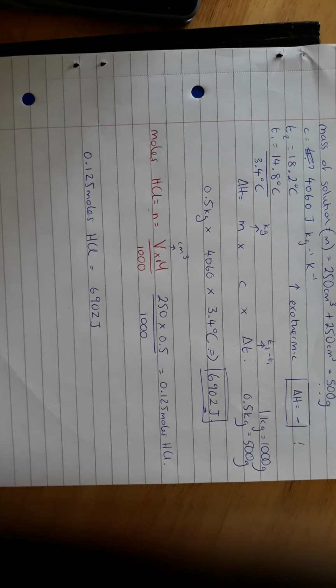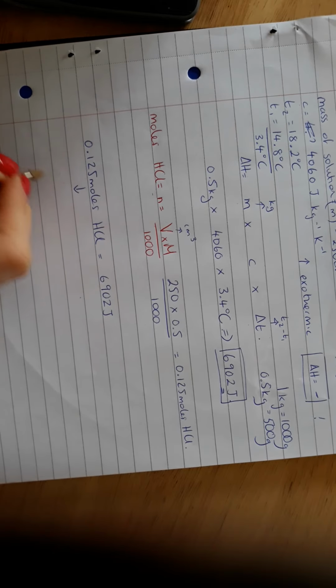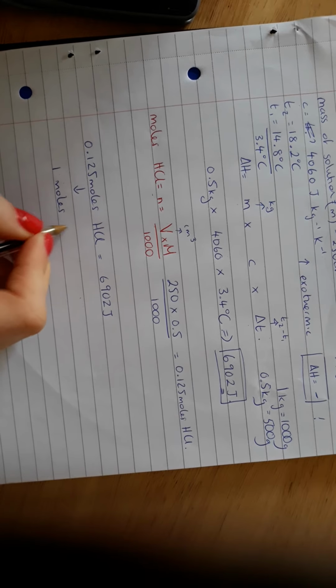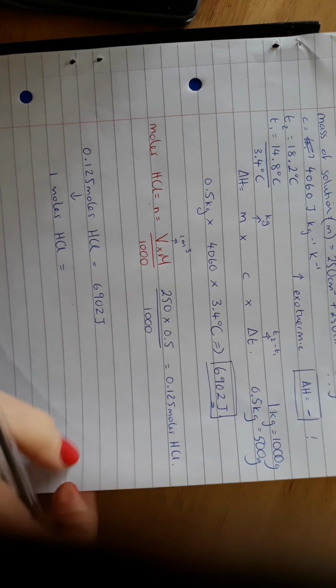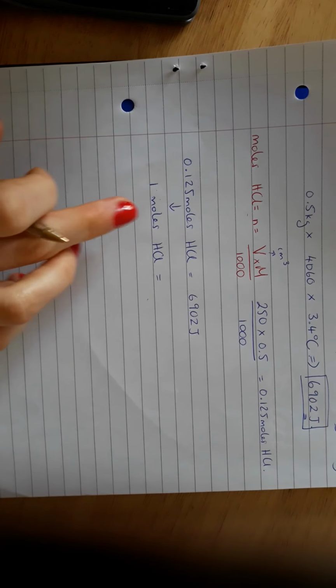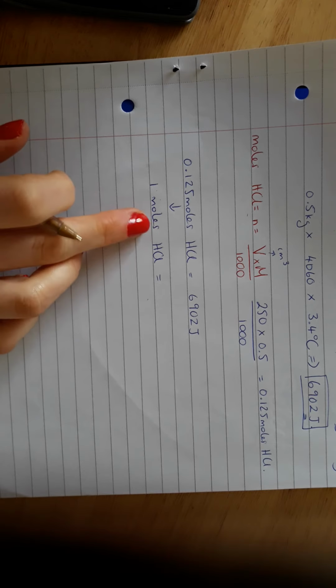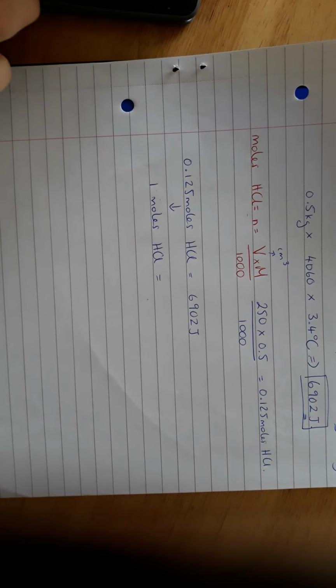So I can say when I react 0.125 moles of HCl, 6,902 joules of heat energy is released. I am not concerned about 0.125 moles of HCl, I'm concerned about 1 mole of HCl reacting, because that is what will give me a heat of neutralization value as per the definition.